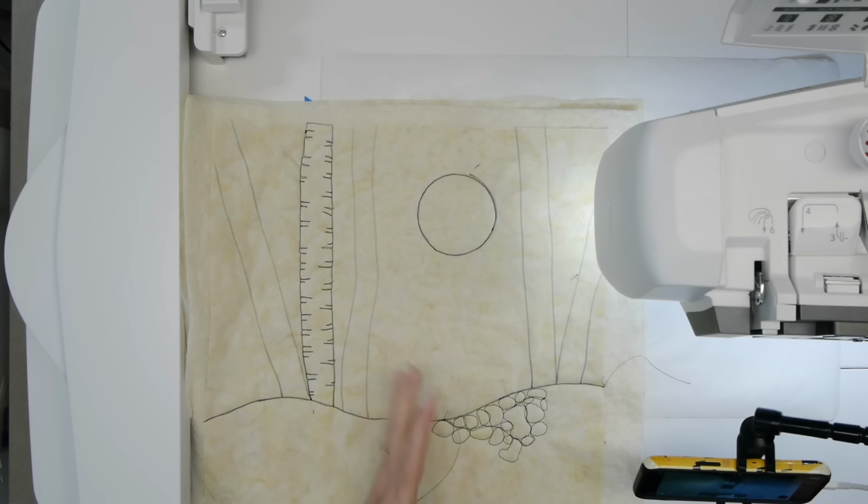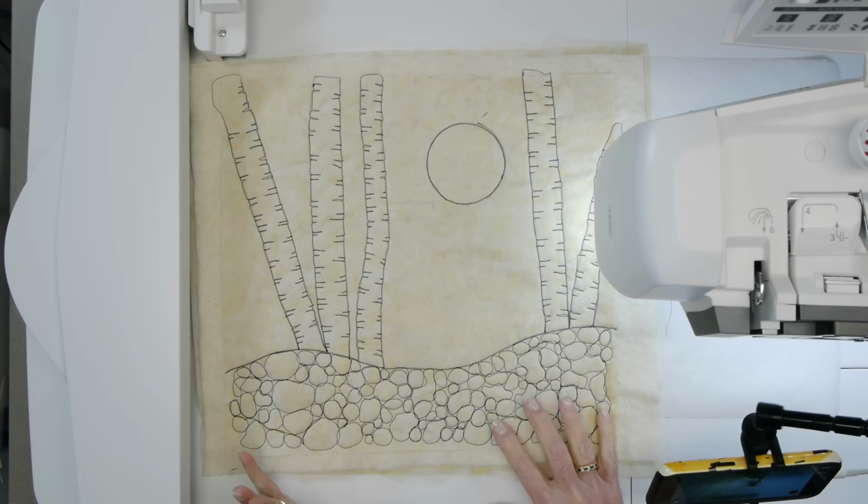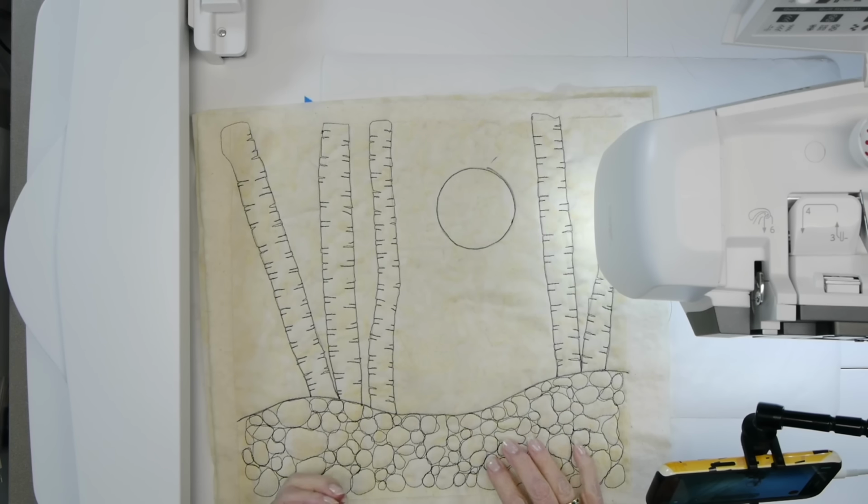Okay, so we've got to fill in pebbles, we've got to fill in trees, but we also have to fill in the background, right? So what I'm going to do is I'm going to do the trees so that's where the background mostly goes. So you can see what that background's going to look like against that black thread, because there should be quite a contrast now. I finished the trees and I also finished the pebbles. So I'm liking the look of these better than the previous ones. Now it's time to do the background stitching.